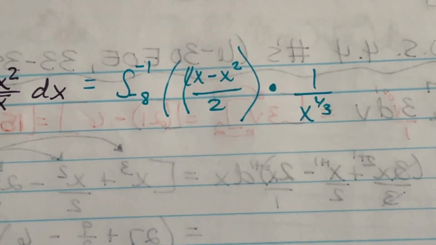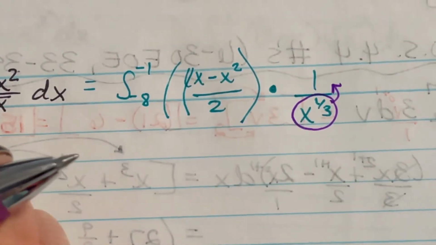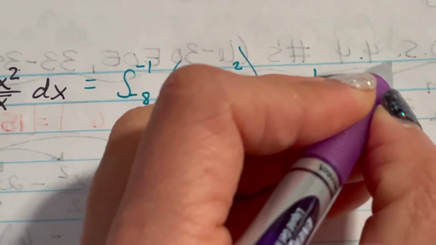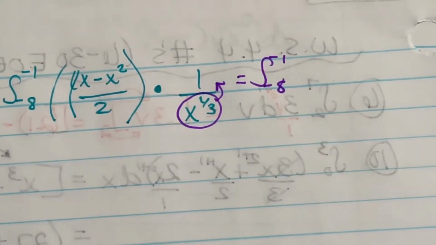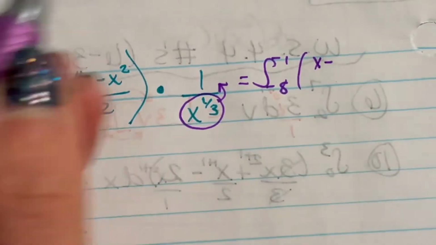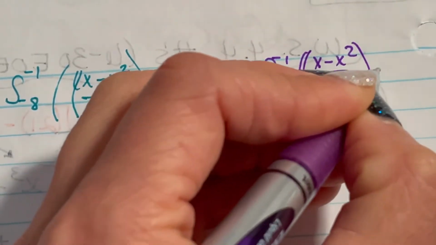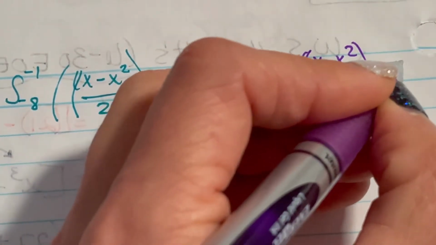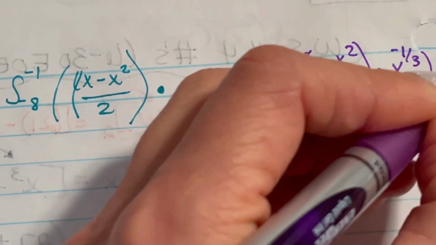Okay, and then I have to undrop this like it's hot, bring it to the top. So I will get the integral from -8 to -1, scooch this over, of x minus x squared over 2 times x to the -1/3 power dx.